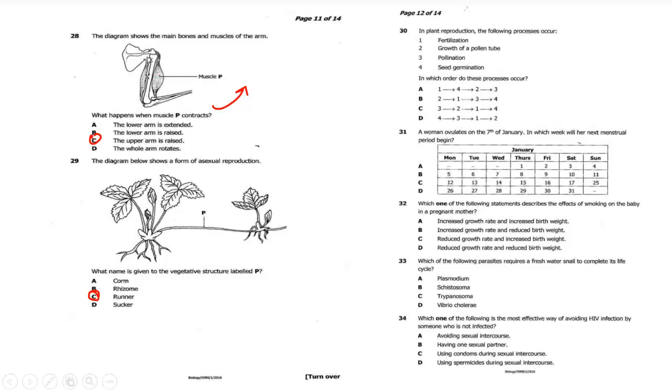Question 30. In plant reproduction, the following processes occur: fertilization, growth of a pollen tube, pollination, seed germination. In which order do these processes occur? It all starts with pollination, which is 3. Then growth of a pollen tube, so 3, 2. Then fertilization, then germination. So here the answer is C. That is question 30.